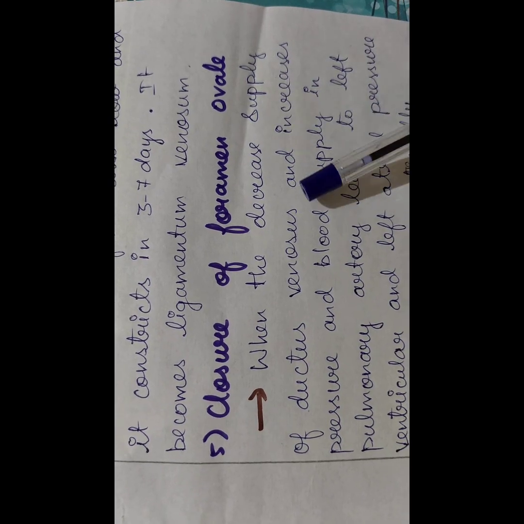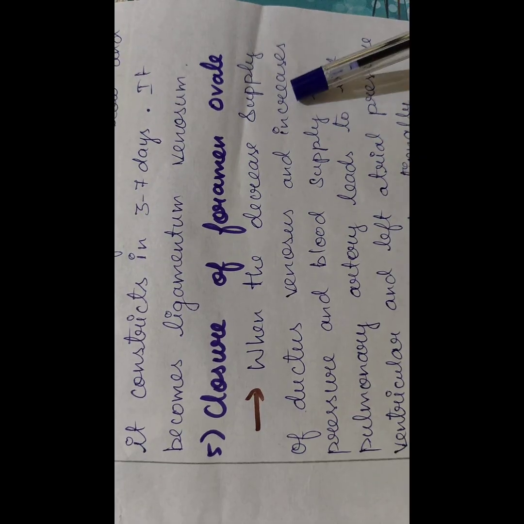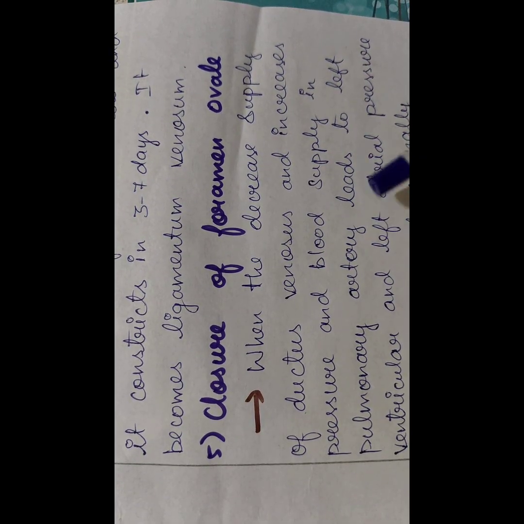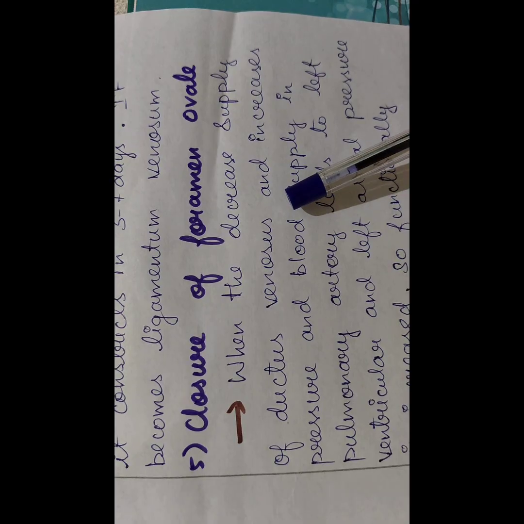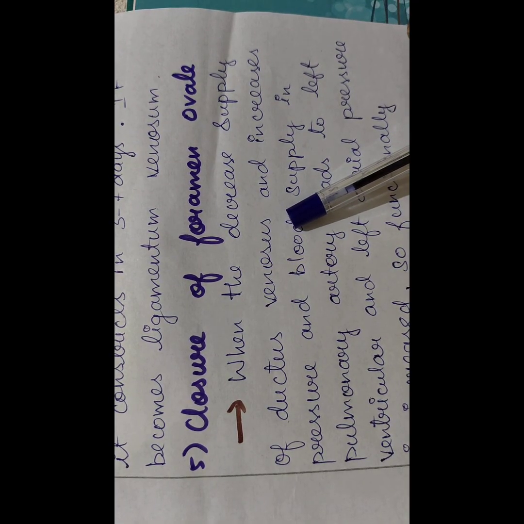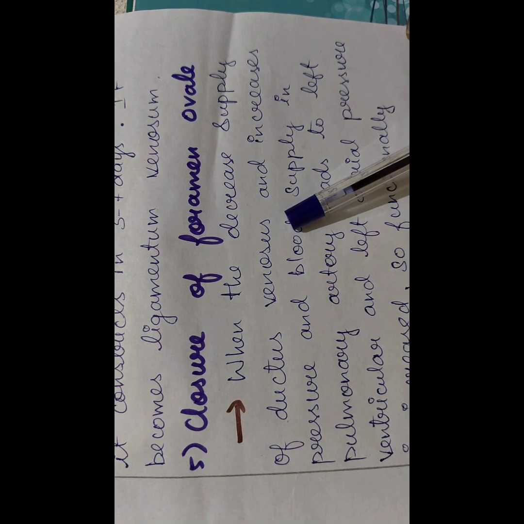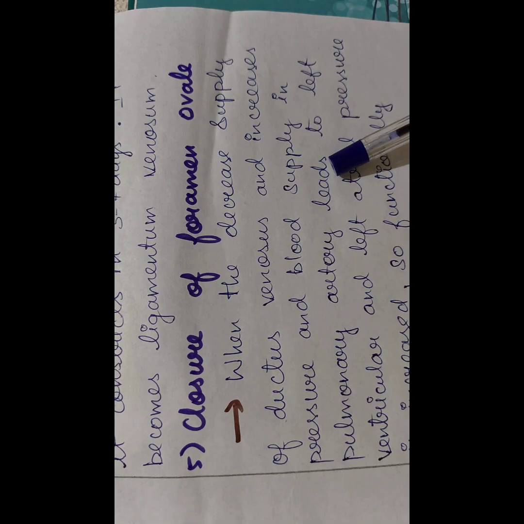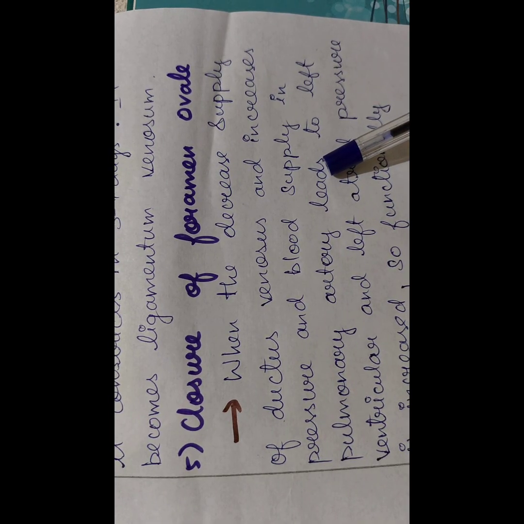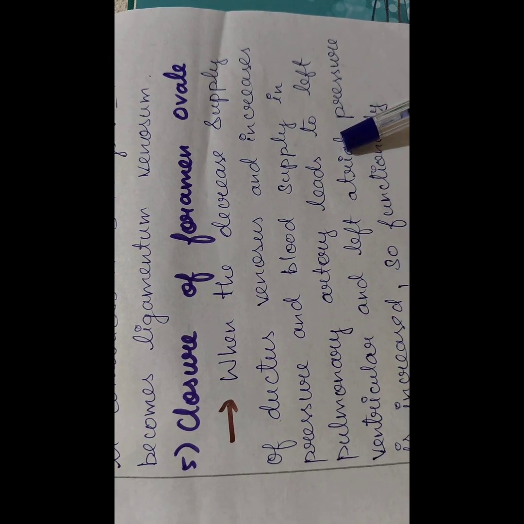When the supply from the ductus venosus decreases and pressure and blood supply in the pulmonary artery increase, left ventricular and left atrial pressure increase. When the umbilical vein and ductus venosus supply decreases, the right atrium has less pressure while the left atrium pressure is increased, so the foramen ovale closes.